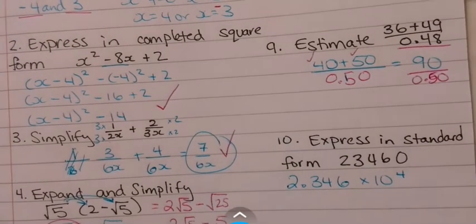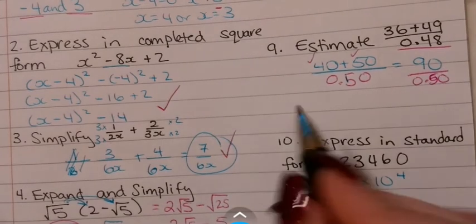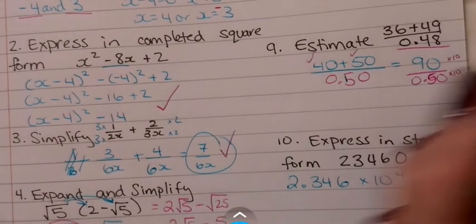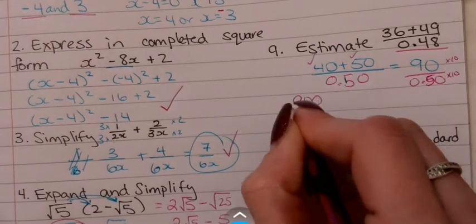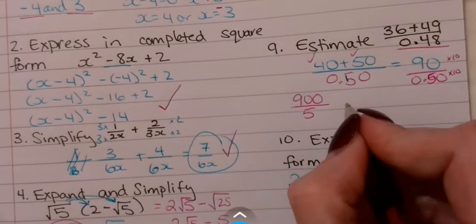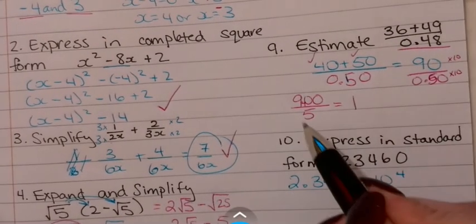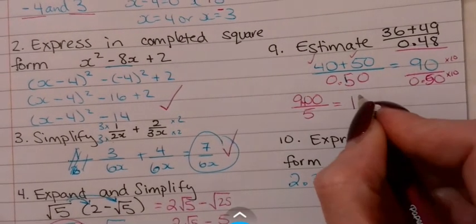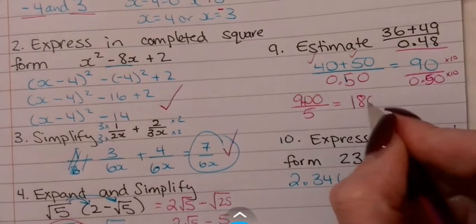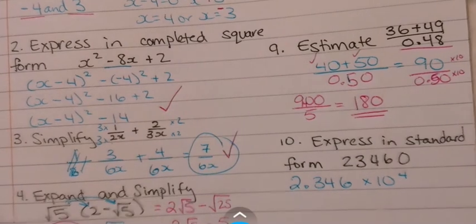As we can't divide with improper fractions, we're going to multiply it by 10 each, which gives us 900 divided by 5. 5 goes into 9 once with a remainder of 4. 5 goes into 40 8 times with no remainder and into 0 0 times. So our estimate should have been 180.